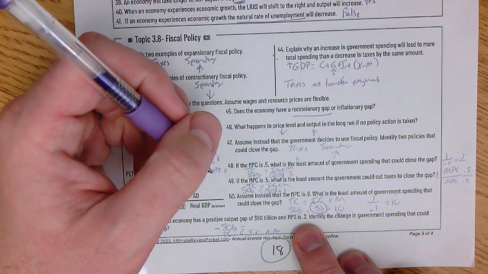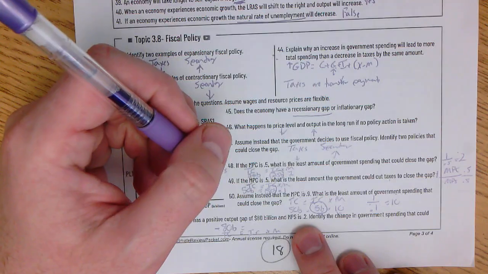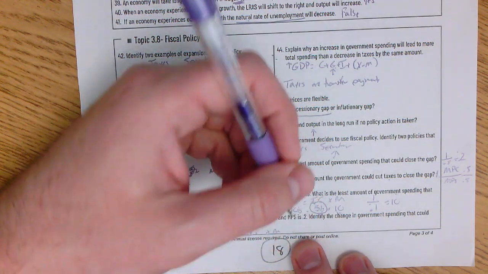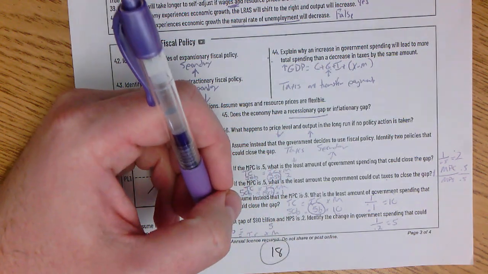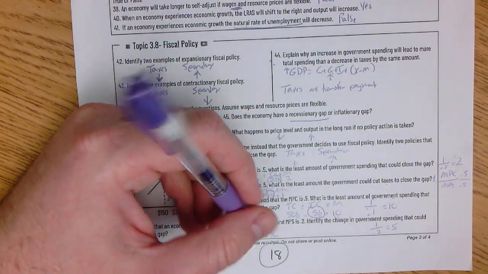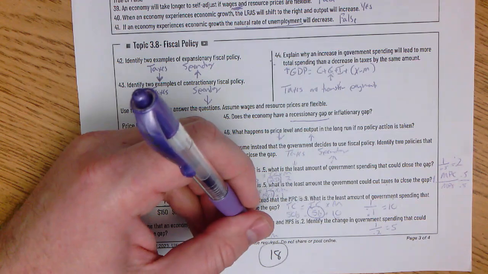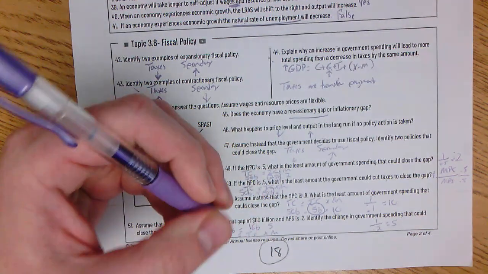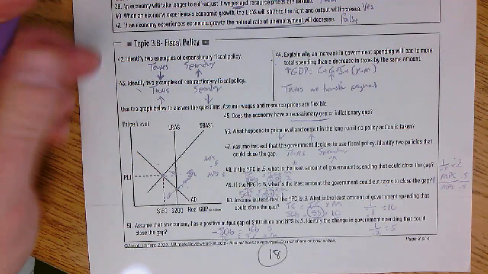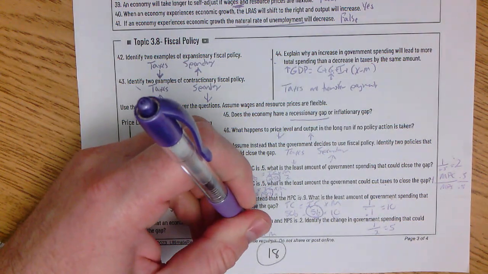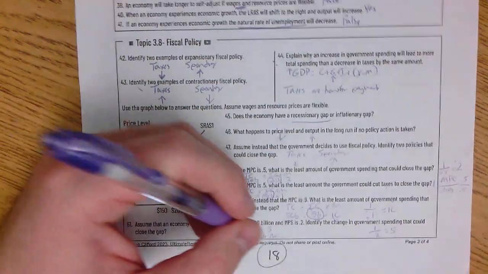All right, our MPS is 0.2, so our MPC is 0.8. Spending multiplier, 1 over 0.2, is going to equal 5. So the multiplier would be 5. 80 billion divided by 5, I think, is $16 billion. But again, we need our economy to slow down in this scenario by $80 billion. That means we're going to need to decrease government spending by $16 billion.